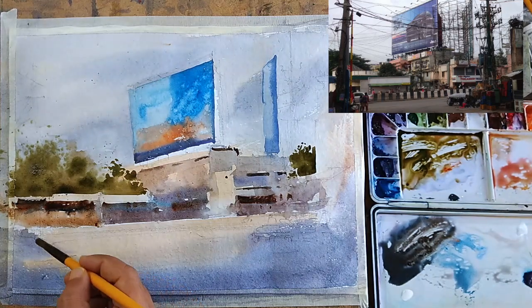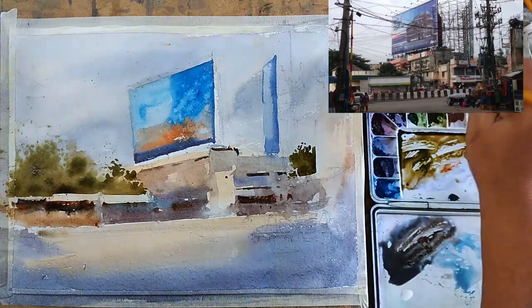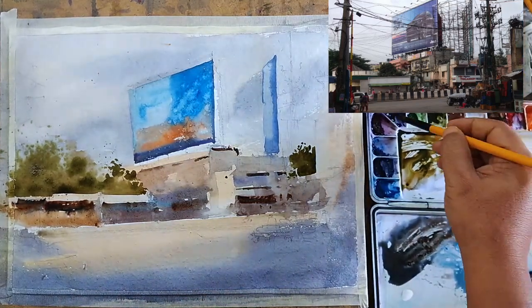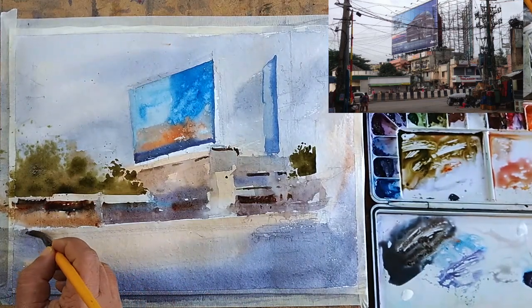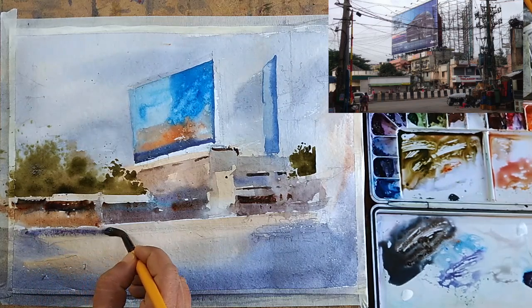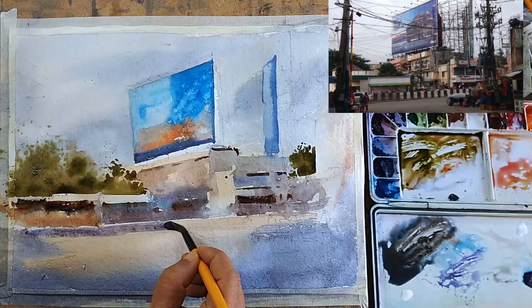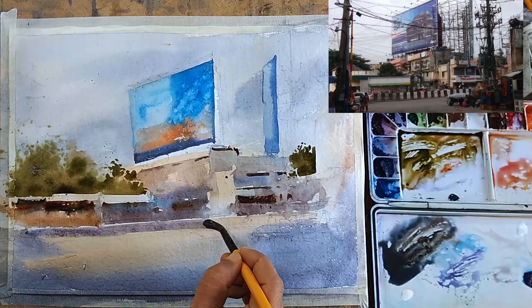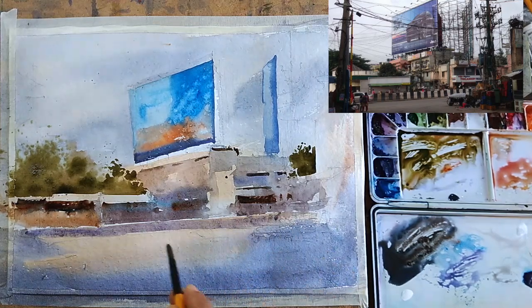Now what we have is some darker. If you really look, there is some darker stuff at the barrier. I'm going a little precise there.